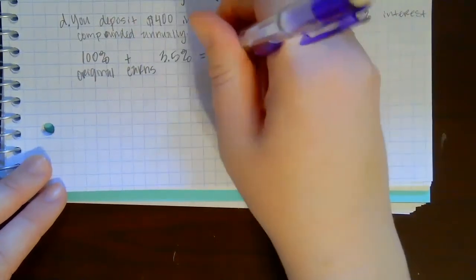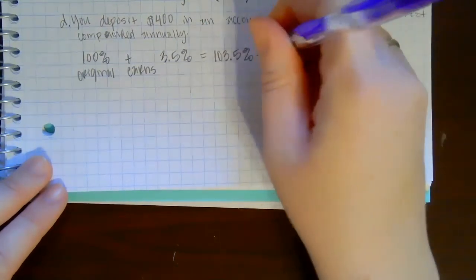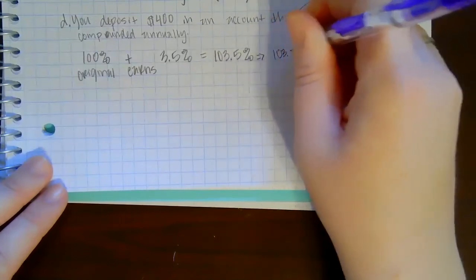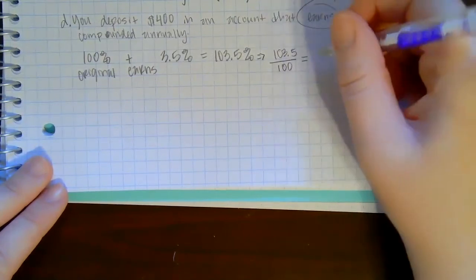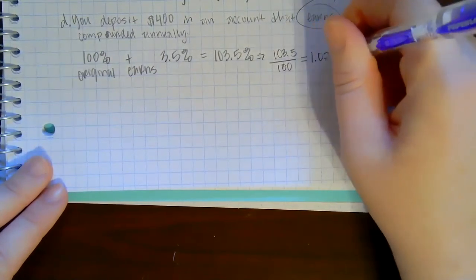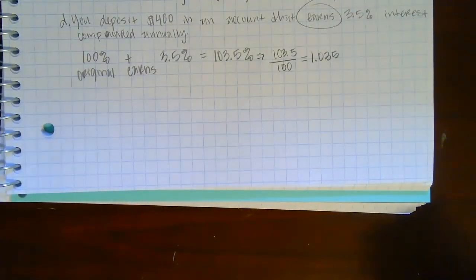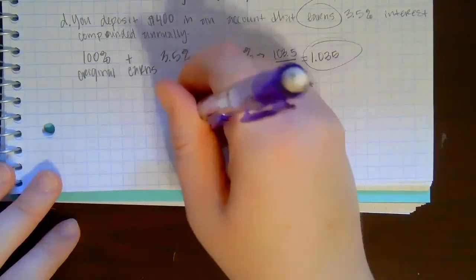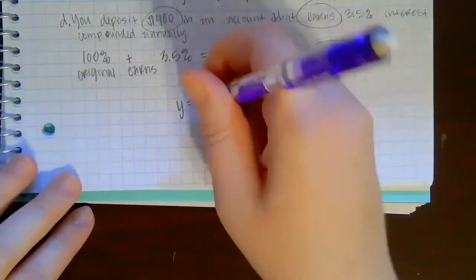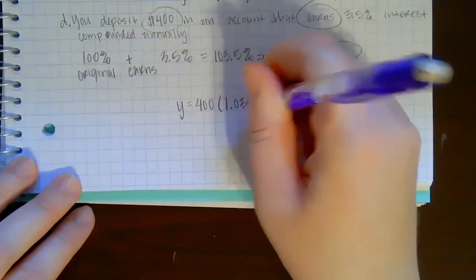So 100 plus 3.5 is 103.5%. Remember, percent means 103.5 out of 100. And when I divide that, I get 1.035. Okay, and again, this is technically my answer, but I'll just write the equation just as practice. So y equals, starting value is the 400 that I deposited initially, times the multiplier, 1.035 to the x.